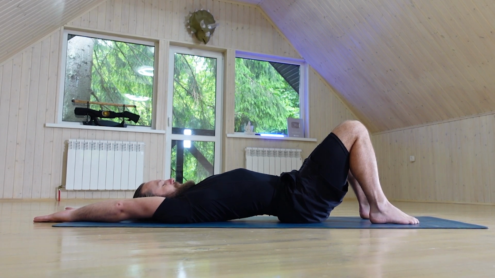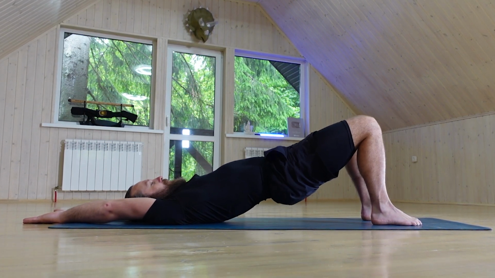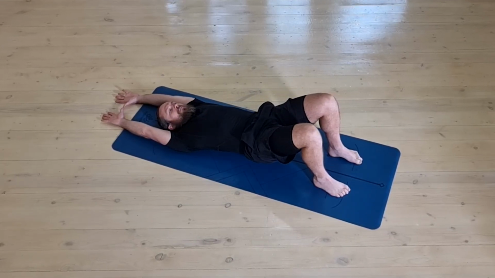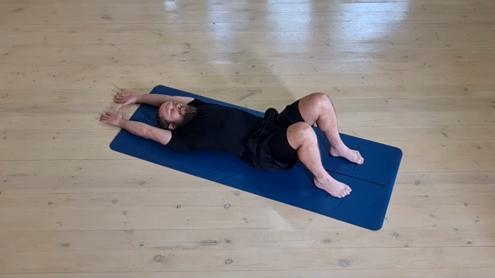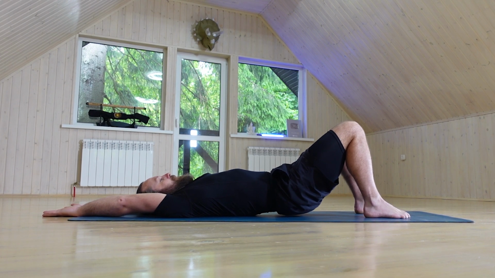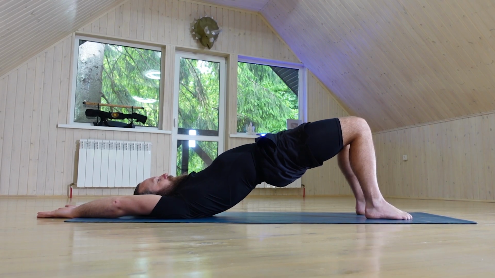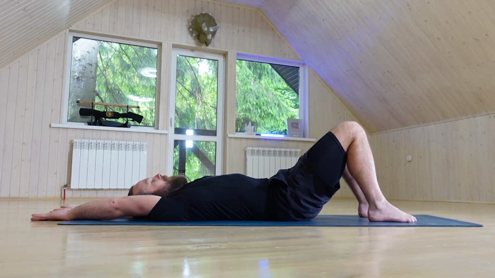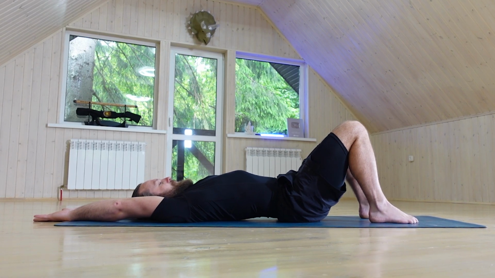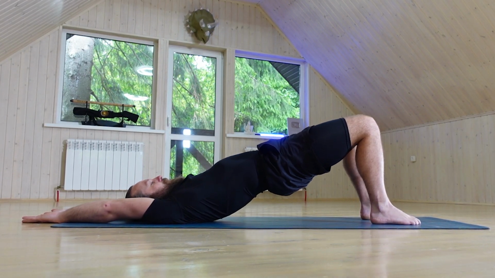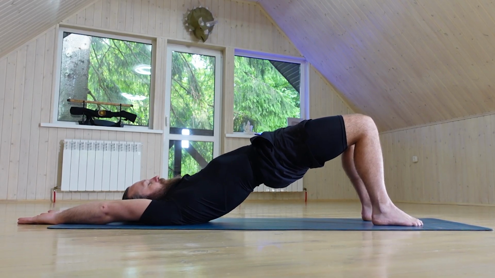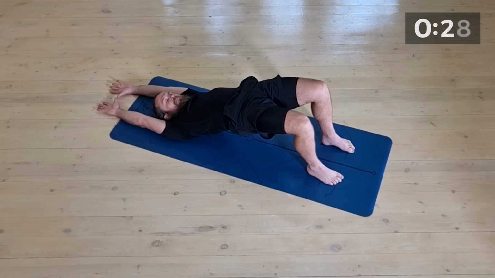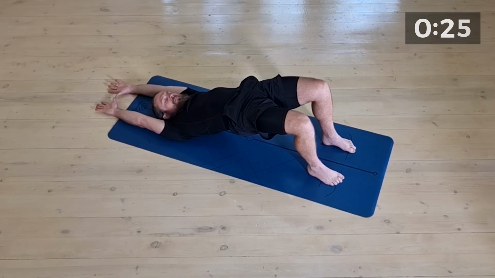With the next inhale, lift your pelvis off the floor again and lift it even higher, actively engaging the gluteus maximus muscles. With an exhale, lower your pelvis down and completely relax the muscles. Repeat this exercise one more time. Again, take a smooth inhale through your nose and lift your pelvis as high as possible. Fix this position for 30 seconds. Breathe smoothly through your nose and actively tense the gluteus maximus muscles and the muscles of the lower back.